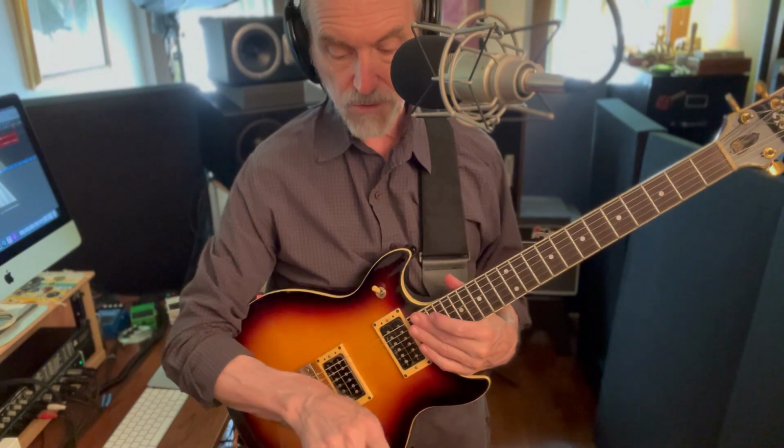Okay, going on to the third line. So the only thing I came up with here, 1, 2, 3. In the fourth measure, I thought that was kind of interesting. 2, 2, open, open. I thought that was kind of an interesting melodic idea. So that was kind of cool.